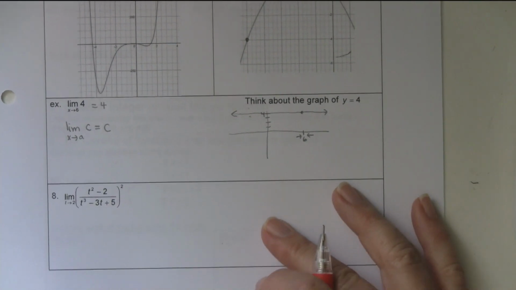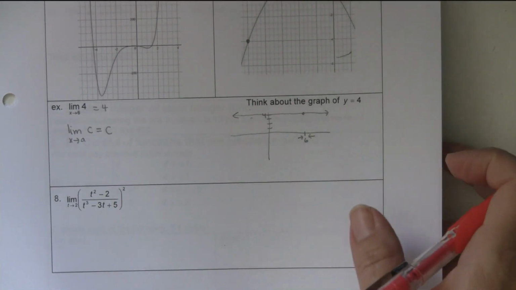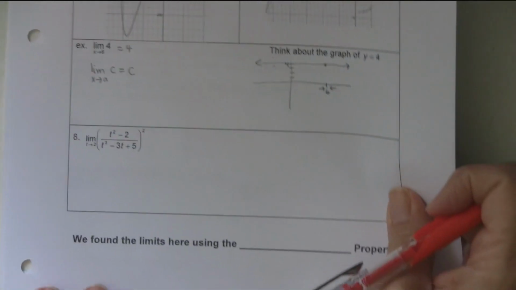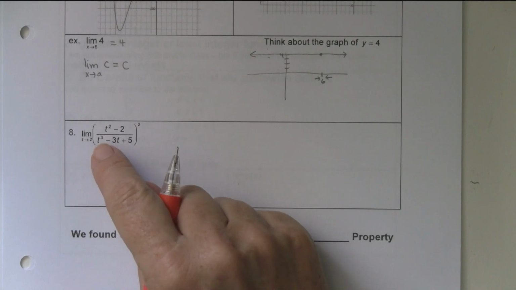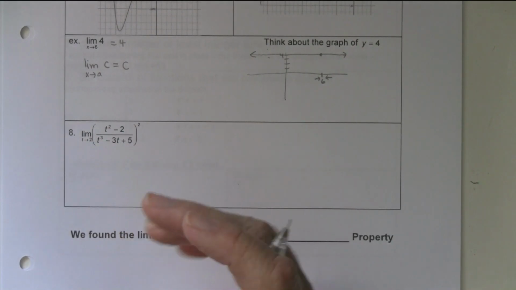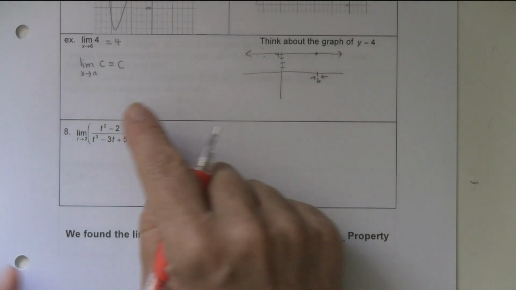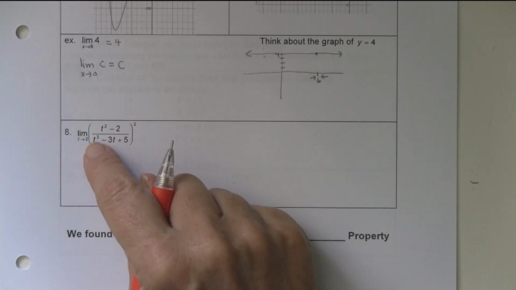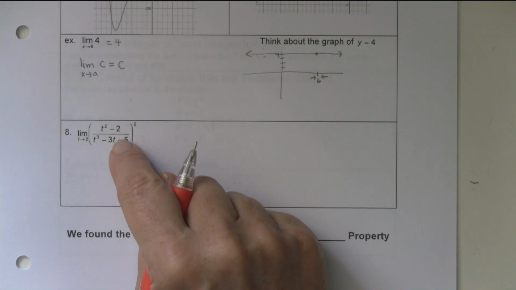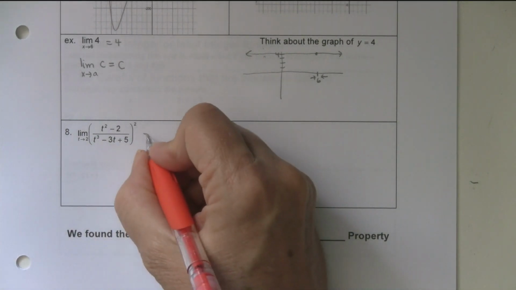Okay, so this is problem 8. And so I can apply limit properties to break this all apart, but I usually don't. I usually say to myself, okay, this is a rational function raised to the second. As long as the denominator is not 0, it would be okay for me to use direct substitution. So what is the denominator here?